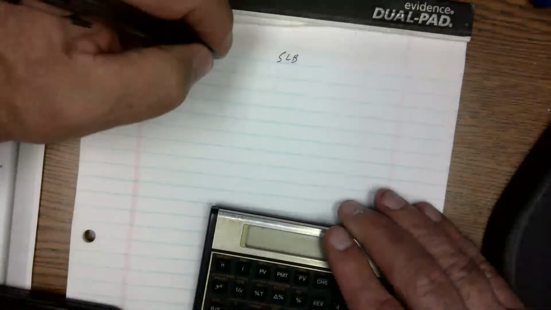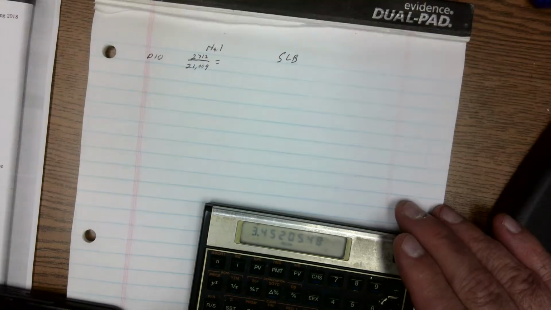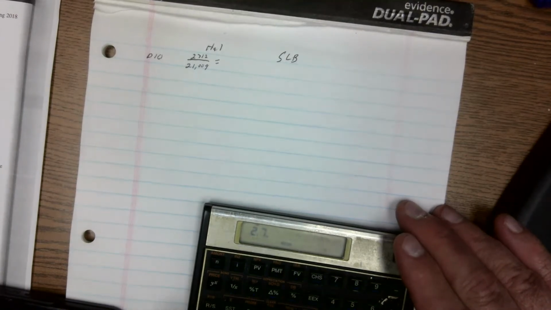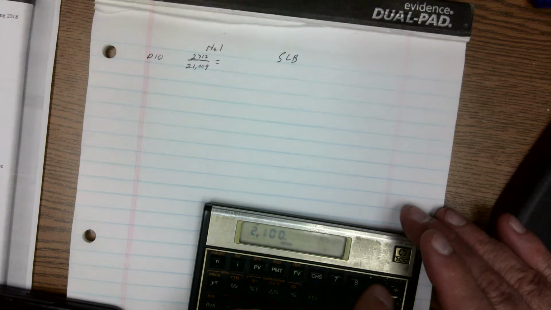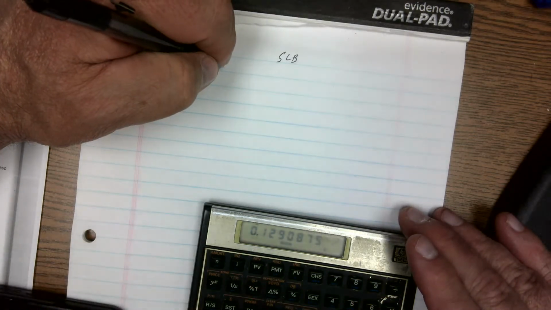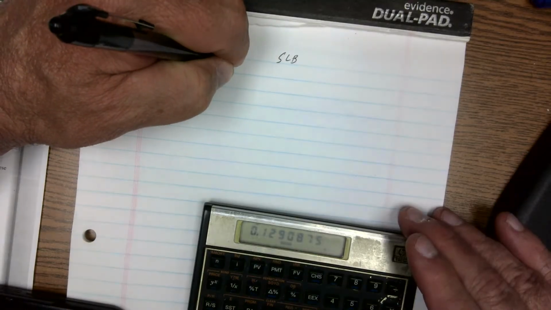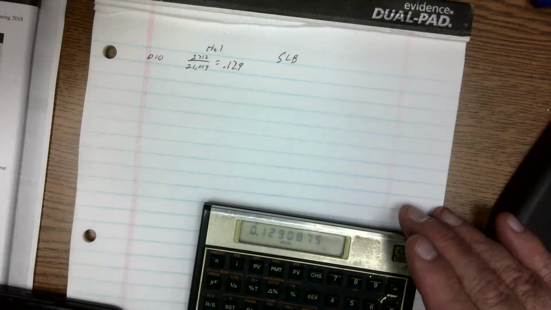And so we calculate that, and we get 0.129, or 12.9% if you want to do it that way.